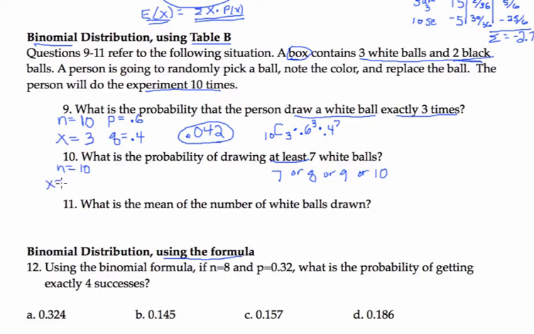Your X that you have to look up is all those, 7 or 8 or 9 or 10. P, again, probability of a white ball, 0.6. Q, the probability of not a white ball, 0.4. So you go to your table and you look up N is 10, P is 0.6, X is 7, that probability is 0.215.